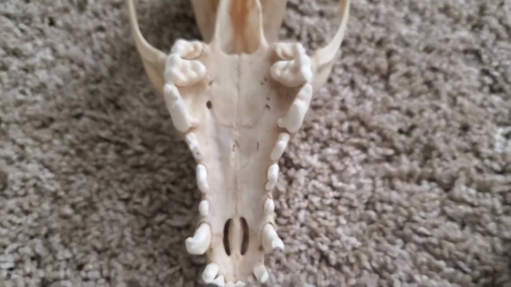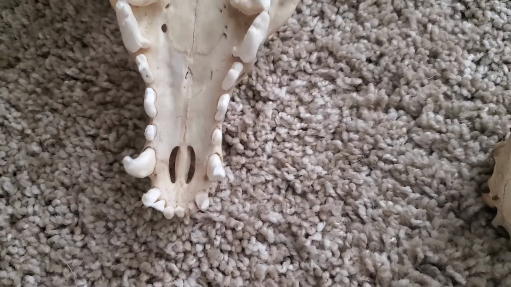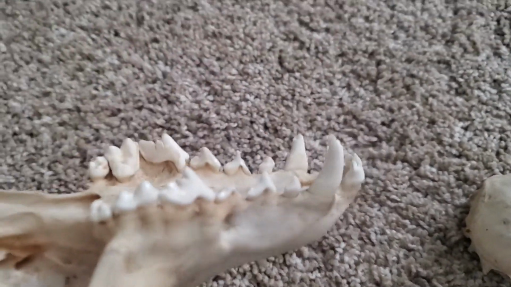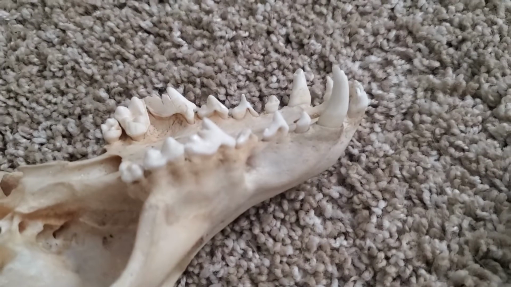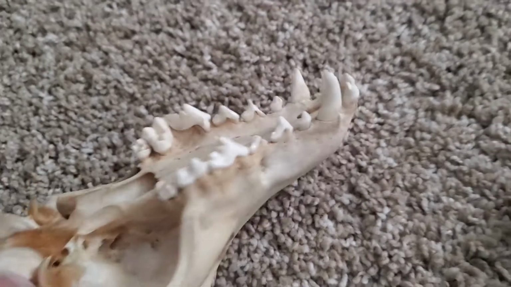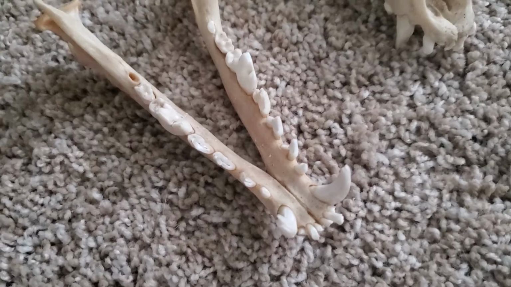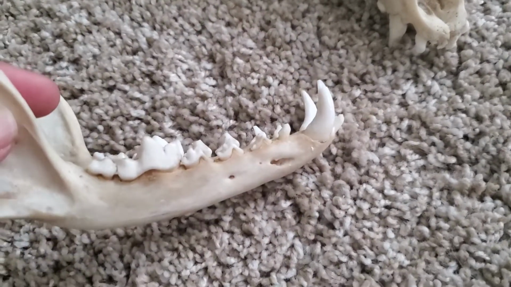Dentition. So we got incisors, canines, cheek teeth. What do they look like? What kind of things might it eat? Lower jaw. Incisors, canines, cheek teeth. What might it eat?